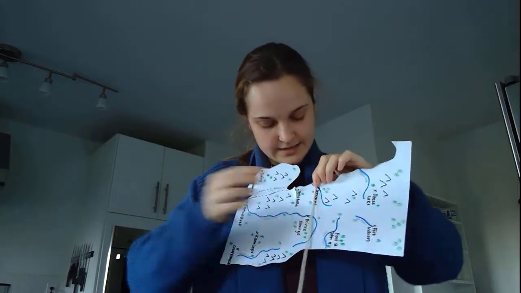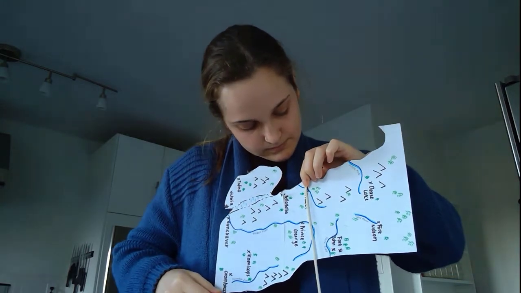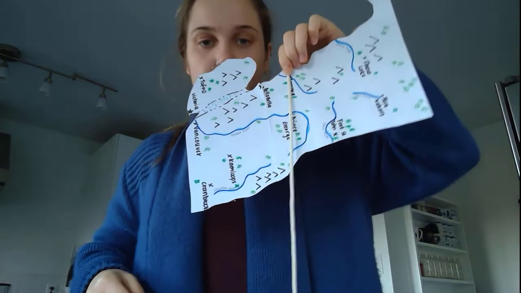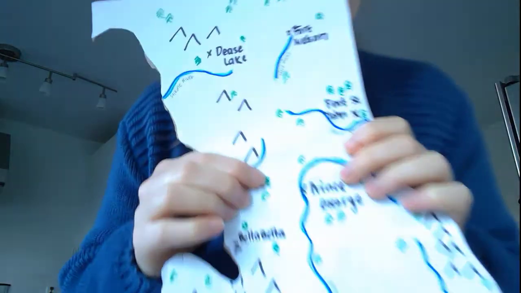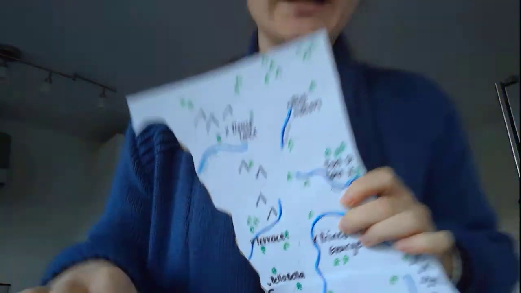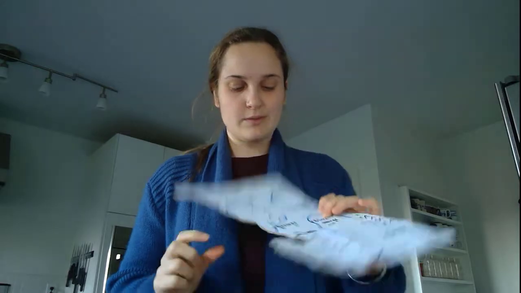And I'm going to add my weighted rope, and again I'm going to draw this. Okay, so we can see the two lines intersect. But to be thorough, let's do one more point.